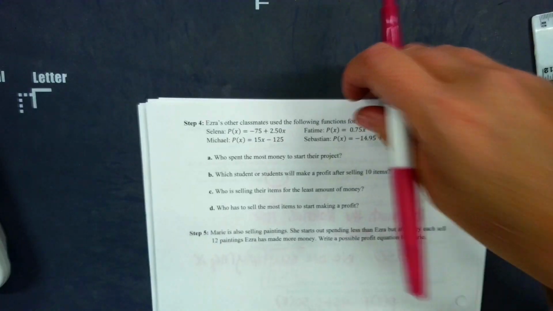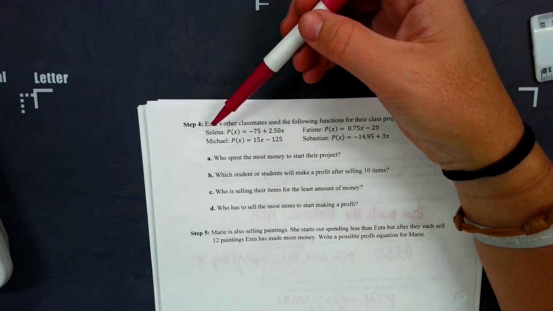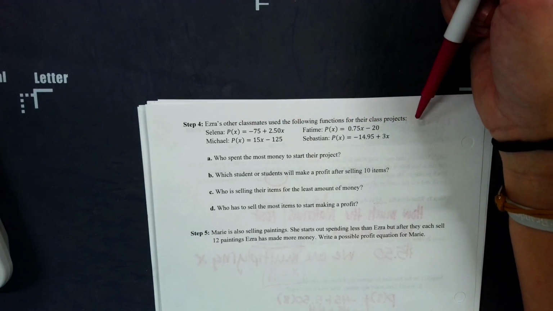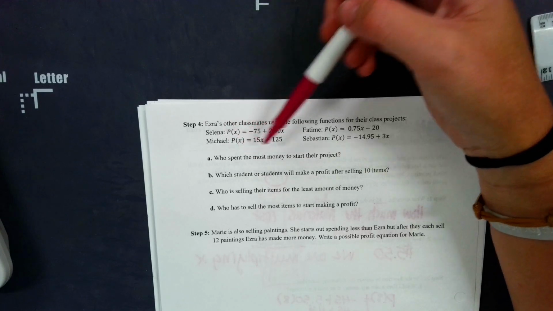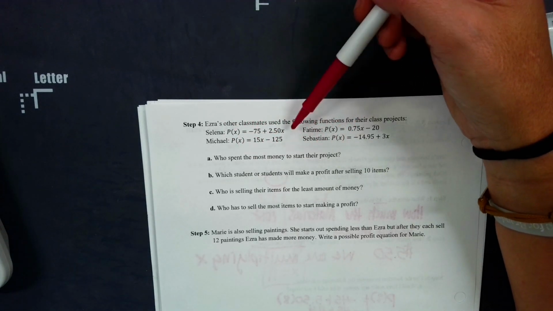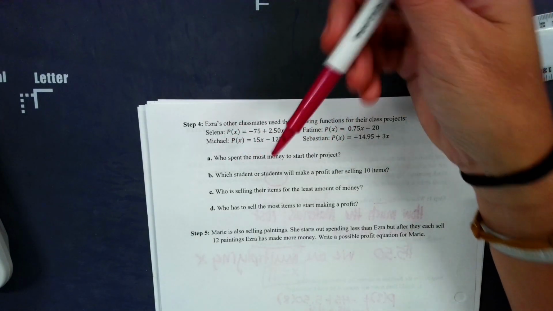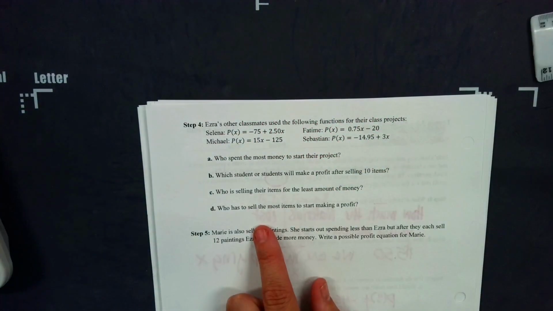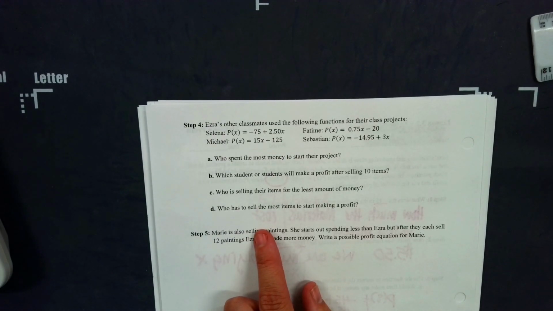All right. This is the last thing we're going to do, and then we're done. Step 4. Ezra's other classmates used the following functions for their class project. So we've got Selena, Michael, Fatima, and Sebastian. Who spent the most money to start the project?